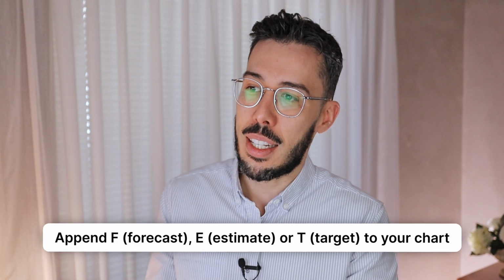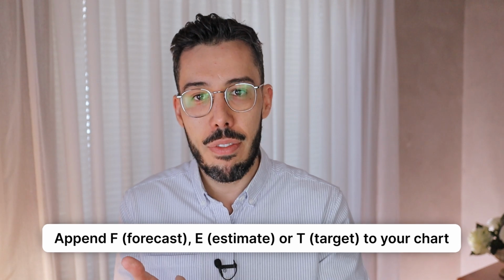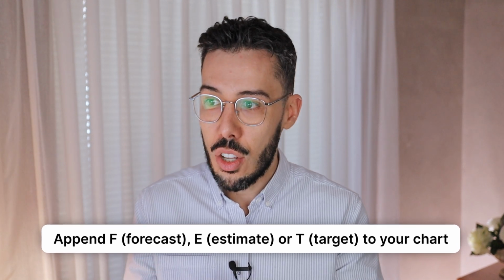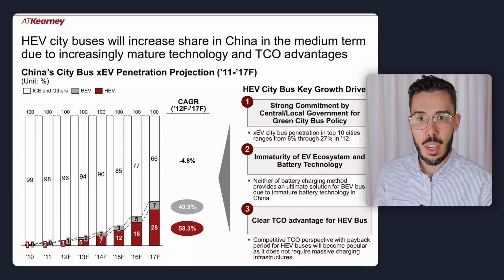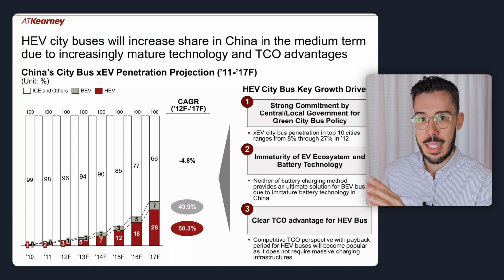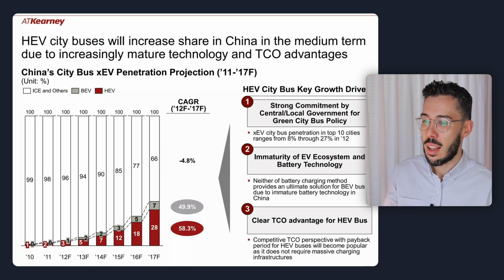Now, there might be some situations where you actually don't want your audience to know that you're using forecasted data. And in that case, the 2 examples that I just showed you probably aren't fit for purpose because they purposely do highlight the clear transition from actuals to forecasts. But we can also hide it. So the sneakiest way to do this is to simply append F, E, or T to the column label of your chart. So to make this clear, let me show you this A.T. Kearney example.